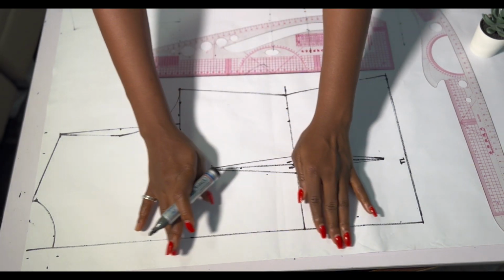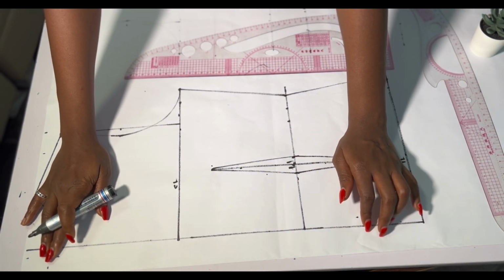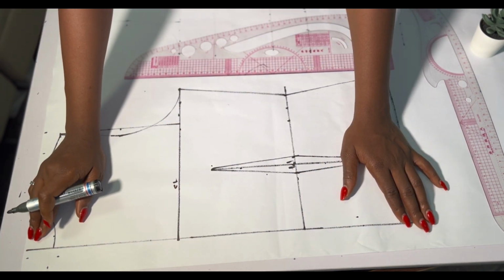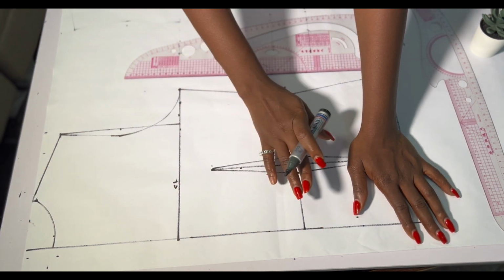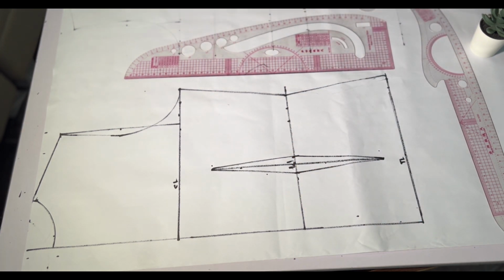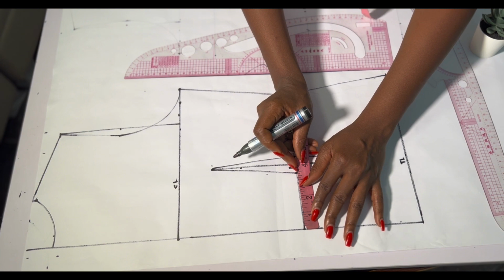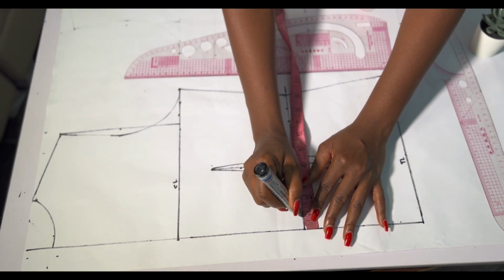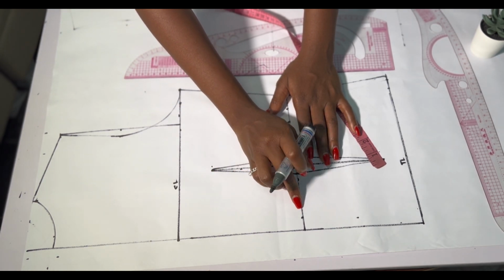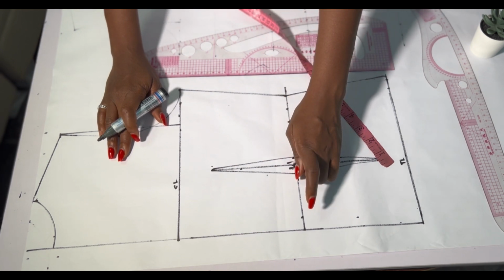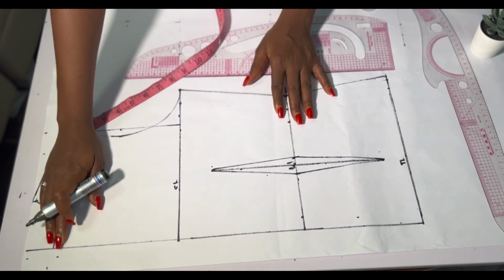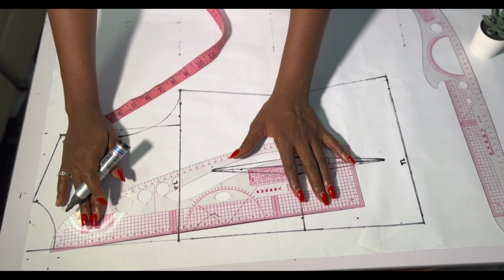Okay, the reason why I left this space was for our zip allowance, okay? So I marked the 1.5 inch here for our zip allowance, okay? So for the zipper allowance, you come in by, for me, I use 0.75. So I'll mark down 0.75 here at the waistline. The reason for this is to prevent a zip bulge, okay? So for the back, we're coming in by 0.75, okay? And we'll be connecting that back to the bodice, like so.